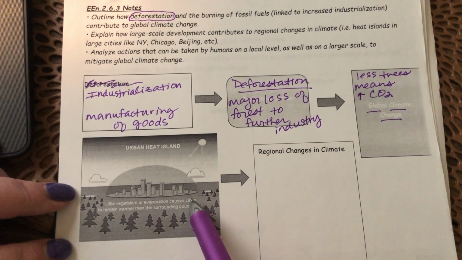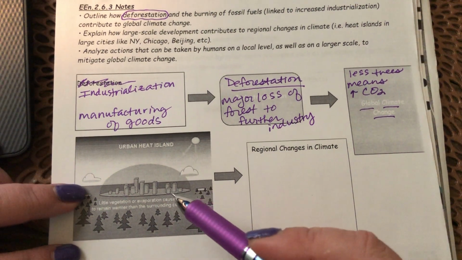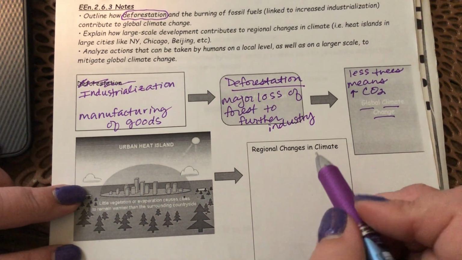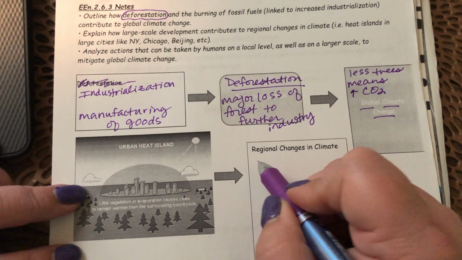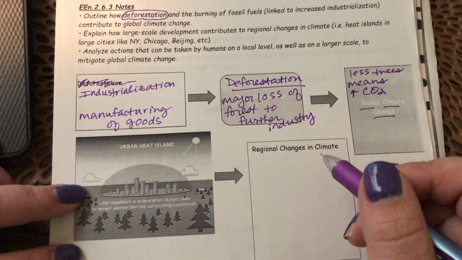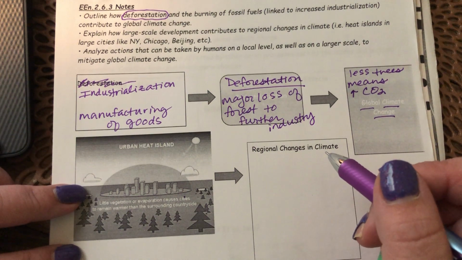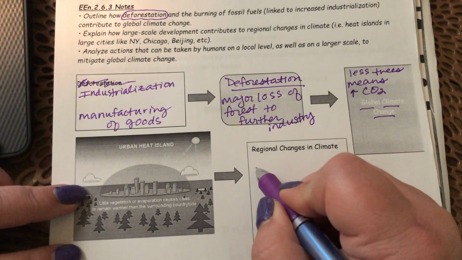So they're called heat islands. Okay. And so regional changes in climate. So we're also using more electricity for air conditioning. It's compounding. Cities will require more electricity.